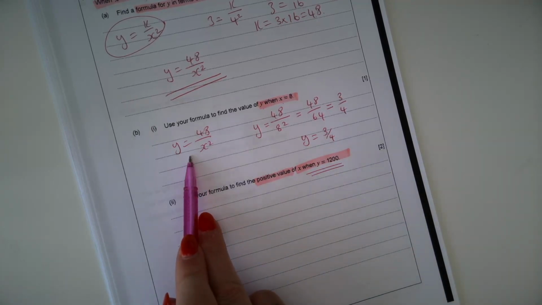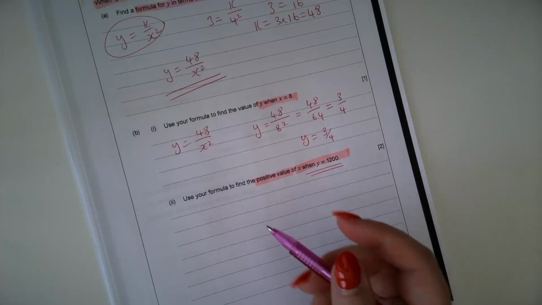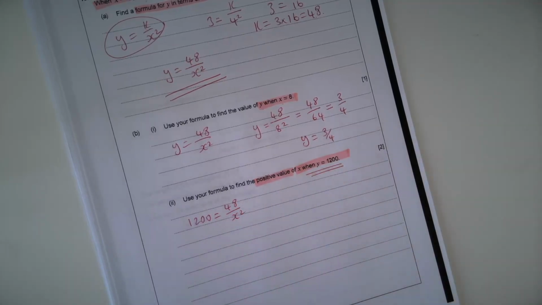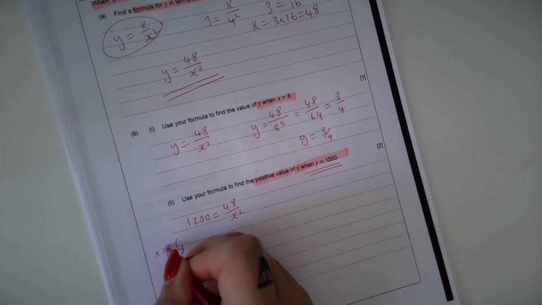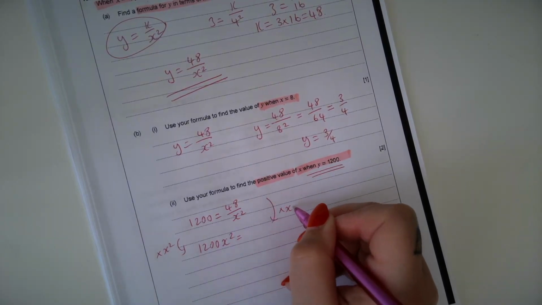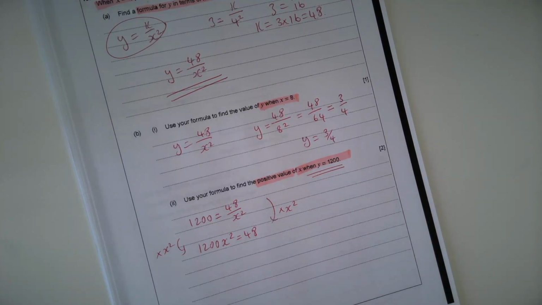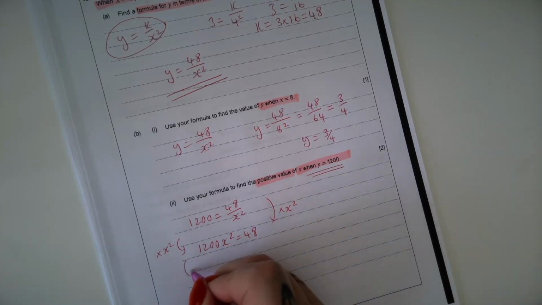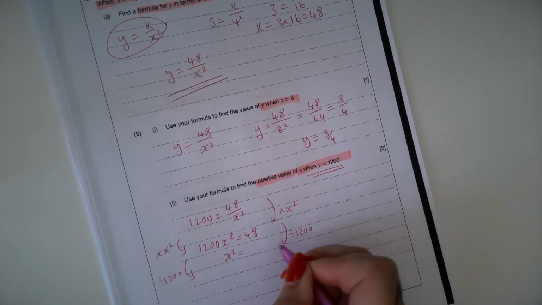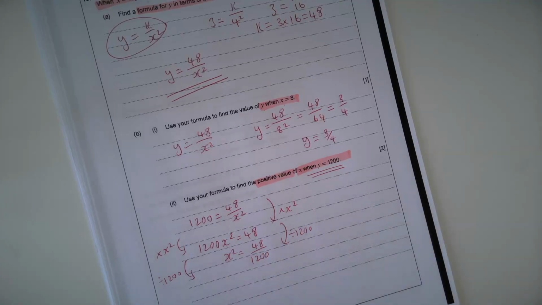So we're working when y equals 1200. We're going to use this general form again, but we're substituting in y equals 1200. So 1200 equals 48 over x squared. Now we're trying to find the x value. So first thing I'm going to do is multiply by x squared. So 1200 x squared equals, and I'm going to do the same on this side, 48. Okay, now I'm going to divide by 1200 because I'm aiming to isolate x. So divide by 1200, so x squared equals 48 divided by 1200.